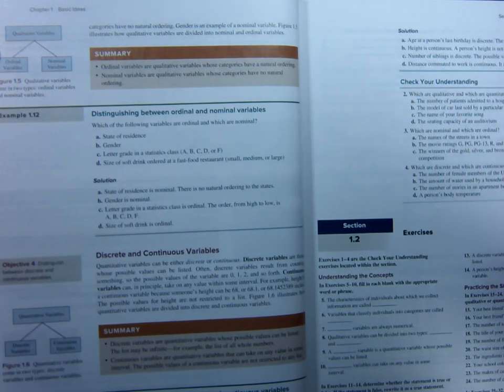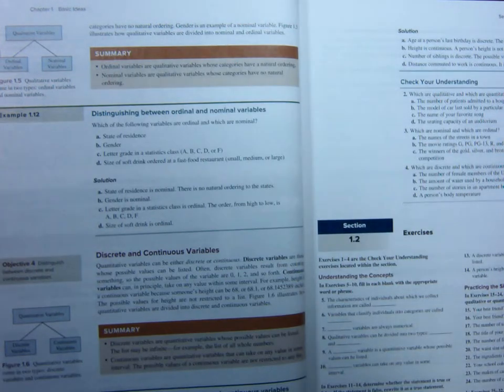Now grades, A, B, C, D, or F, as we talked about already, are considered from high to low, and so that would be ordinal. And the size of a soft drink at a fast food restaurant, small, medium, and large, that would be ordinal as well because that is a size. So we know that small is going to be the smallest, medium is going to be in the middle, and then large will be bigger than the other two. Okay? So those are your ordinal or nominal variables.